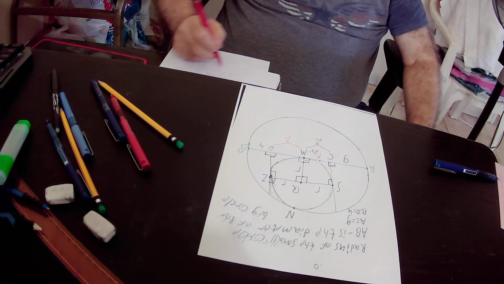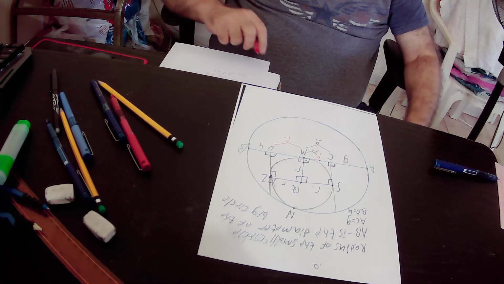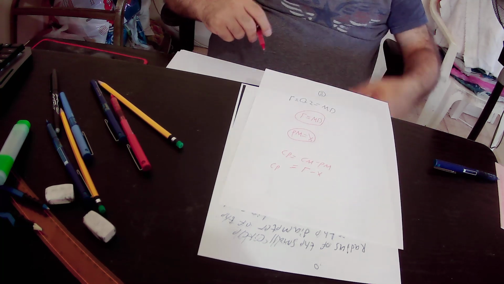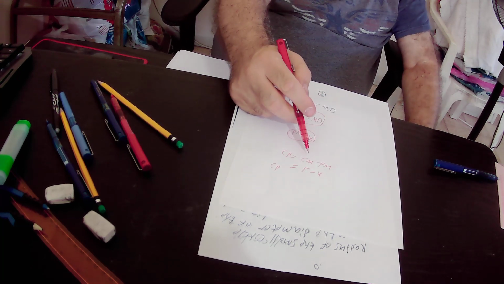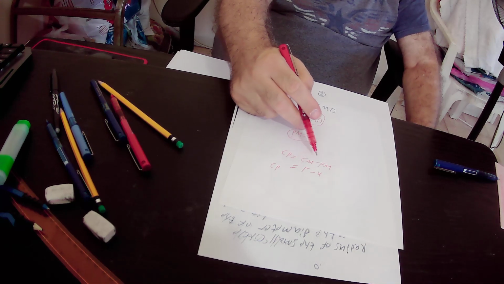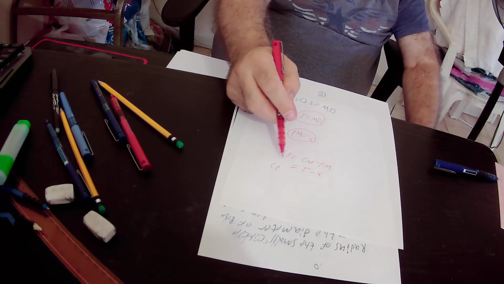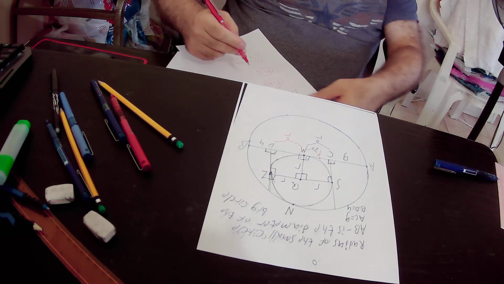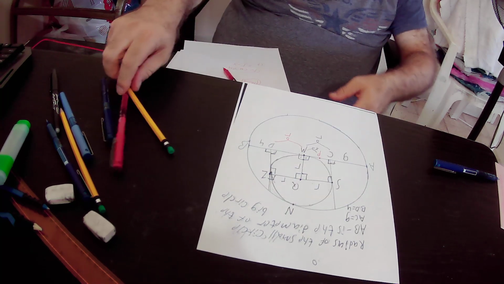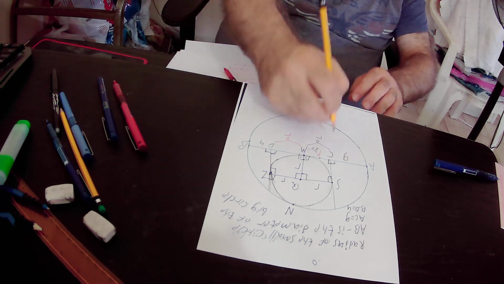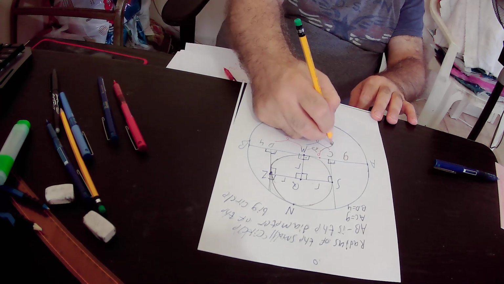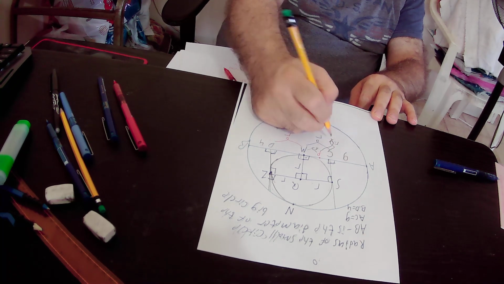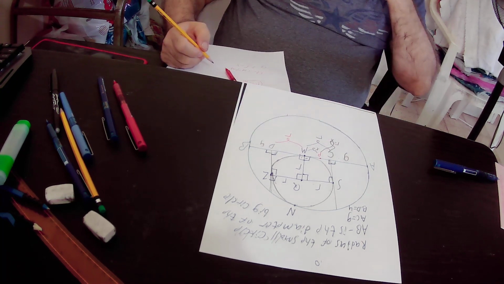So actually we got that CP equals small r minus X, because CM equals small r and PM equals X. So we can write here that CP equals small r minus X.